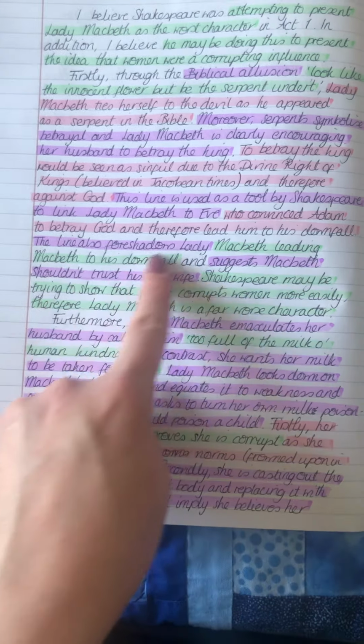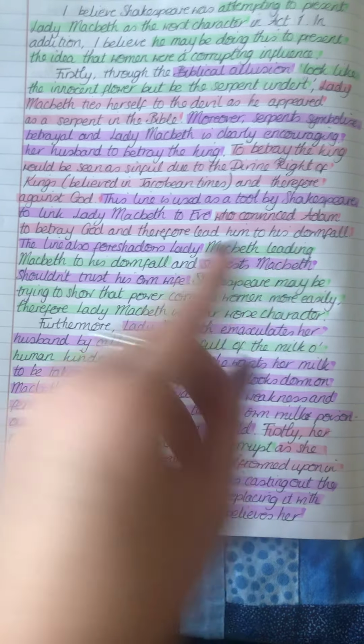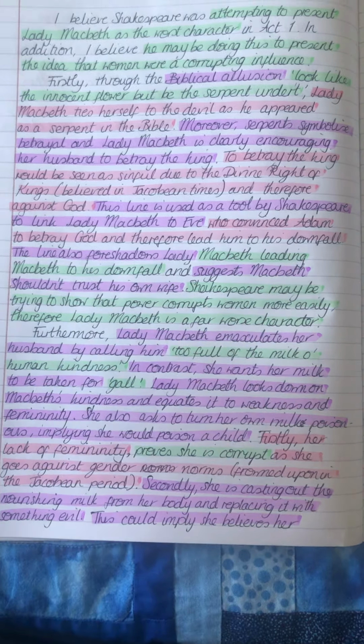So again, that's where I'm analysing characters. So I don't just need to zoom in on words. I need to analyse the character and analyse their actions and analyse what impression I'm getting of them. Then my link back. Shakespeare may be trying to show that power corrupts women more easily. Therefore, Lady Macbeth is a far worse character. So you can see where I'm coming back to that stitch. So I'm coming back to up here, how she's a corrupting influence.